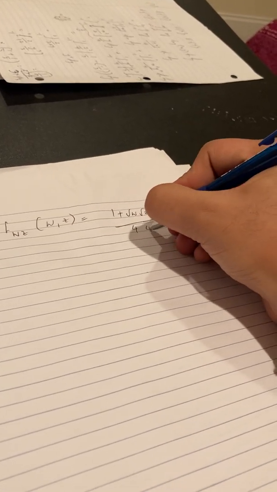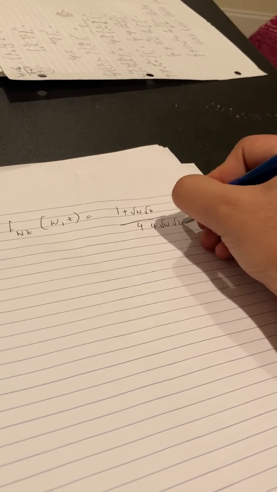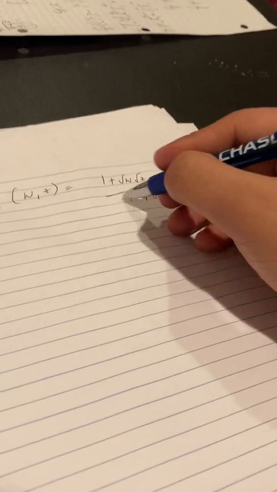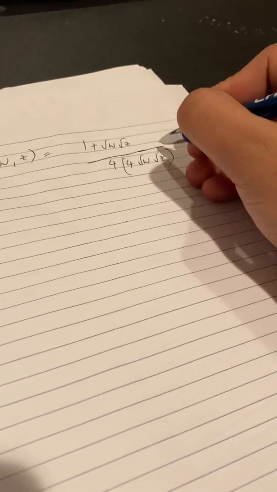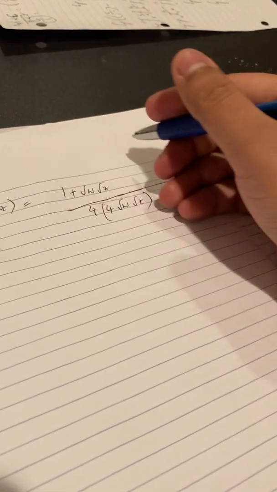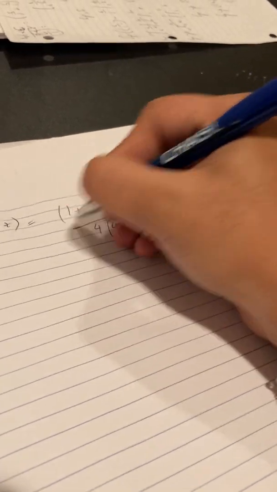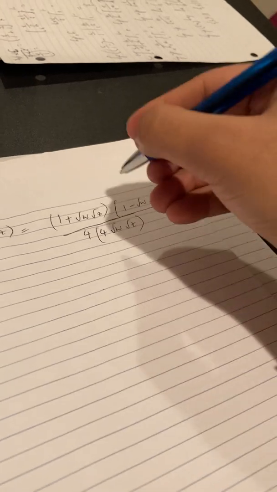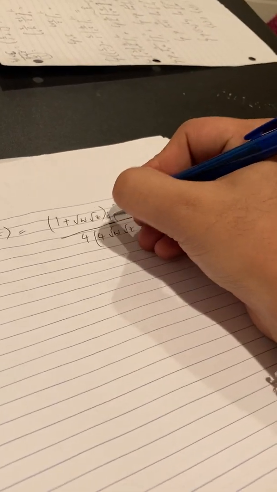Mod j is 4 root w root z. Okay, as the denominator is common, so let us consider the numerator only first. 1 minus root w root z, so there's a plus here.